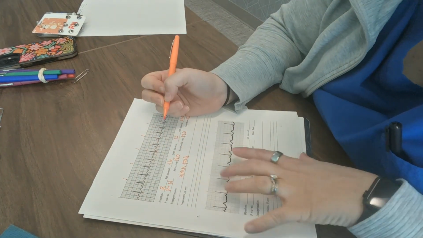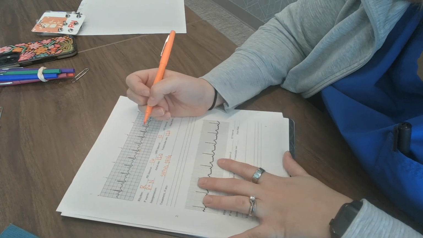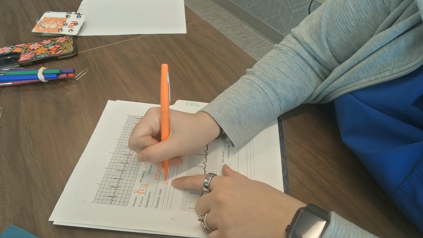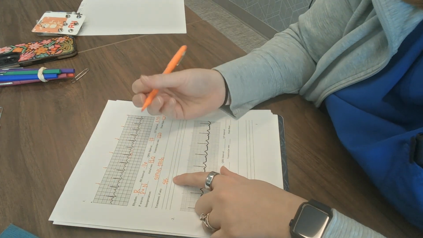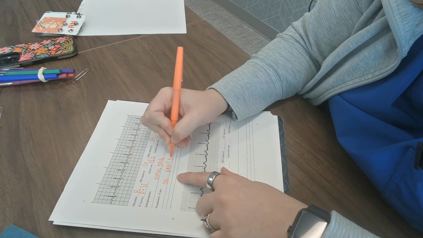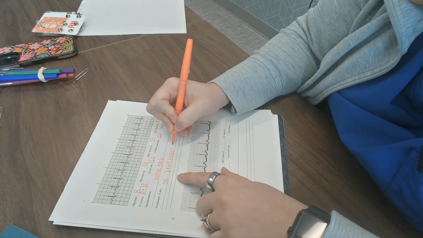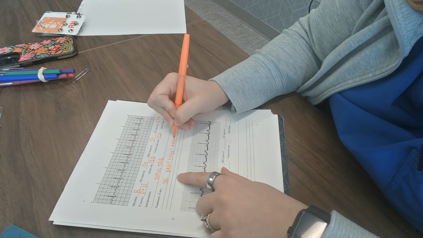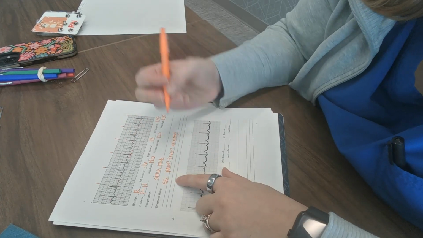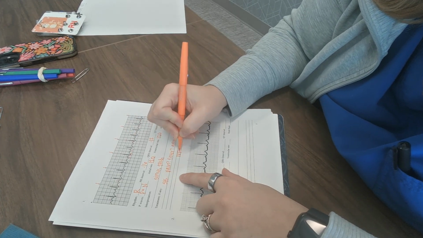And then what am I going to do about it? Well, it depends on what's going on with the patient. So you're going to look at your patient's signs and symptoms. Are they symptomatic? Do they have pain? Do they have a fever? Do they have anxiety? Really the only treatment for this probably is going to be IV fluids.